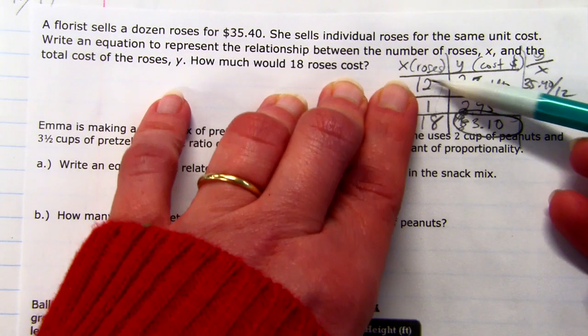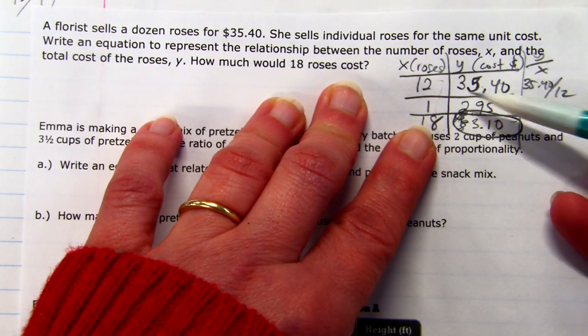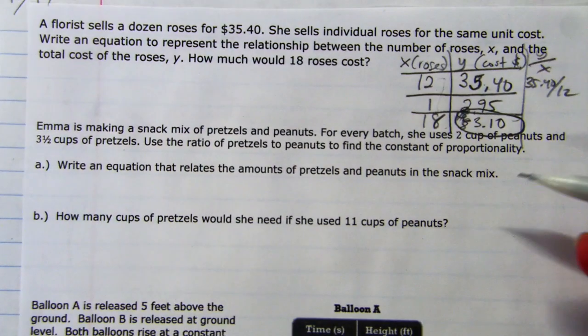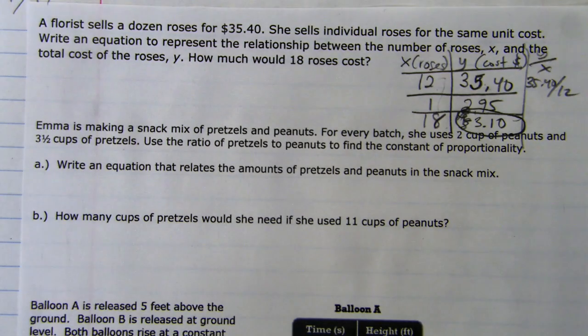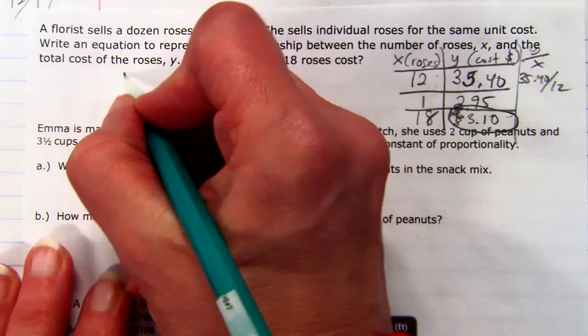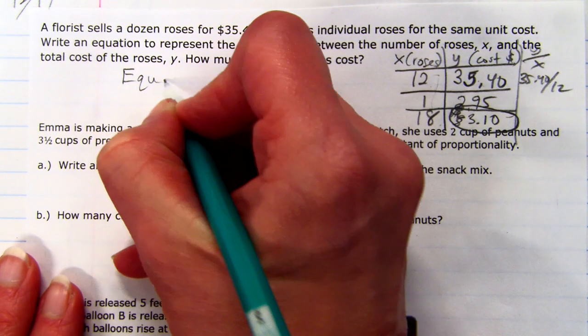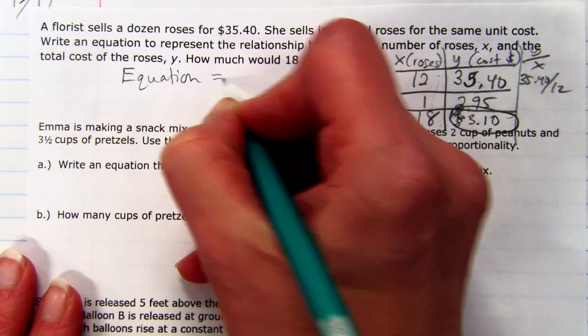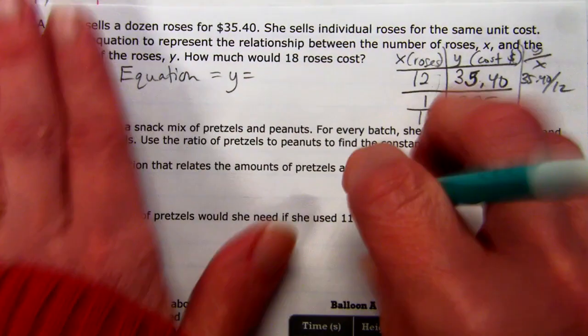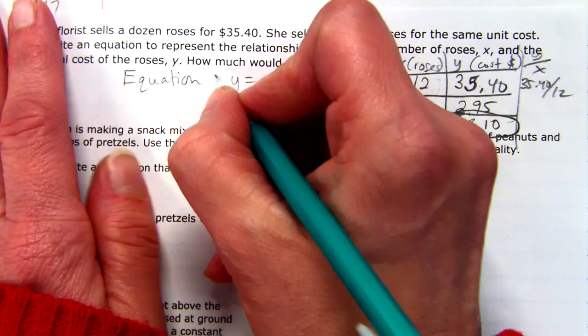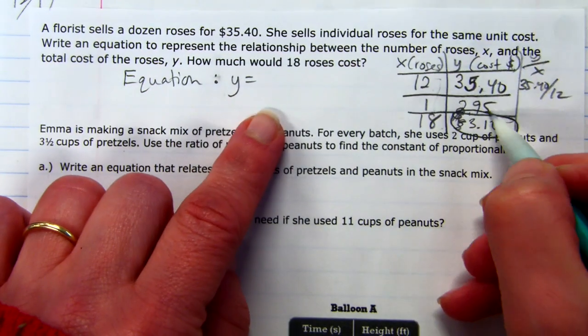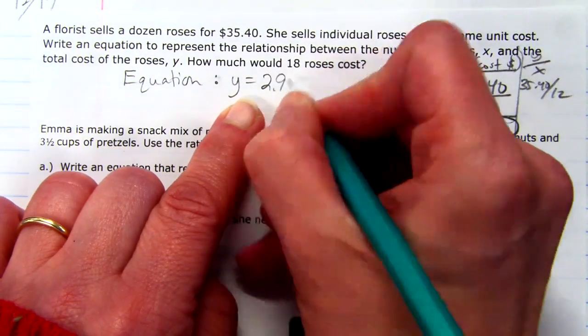realizing that they were adding half of 12 on, and you could do half of this and add, and that still works. But on a lot of this, they're going to want us to write equations later on. So if they ask you to write the equation, it's going to be y equals, I'll make that a colon, and then whatever a rose costs, so $2.95 x.